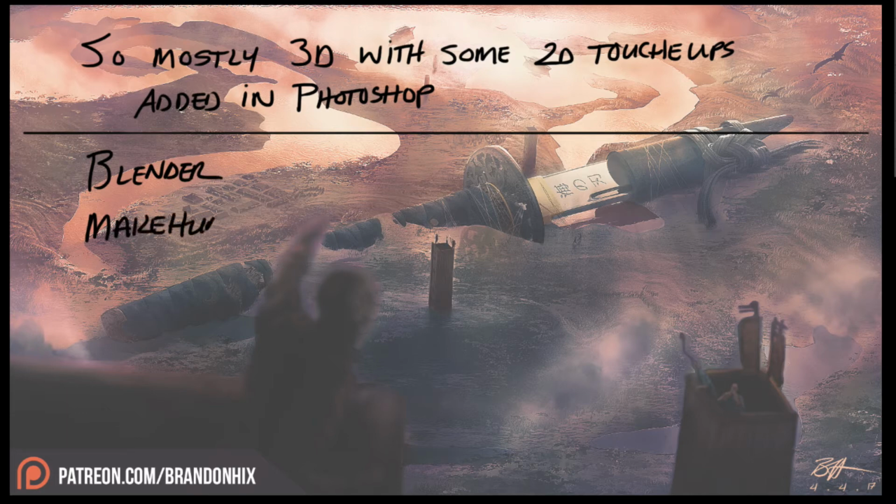So what we see here is a lot of 3D I'm going to have to do, which was expected. But there's a lot of 2D we can do too.